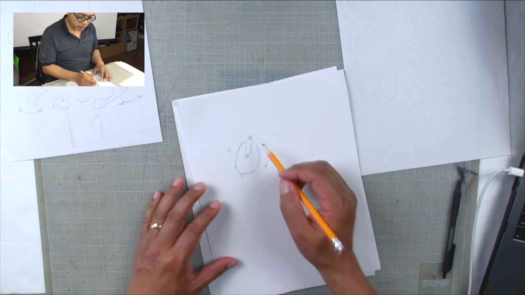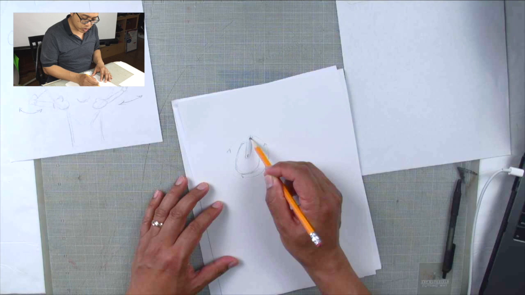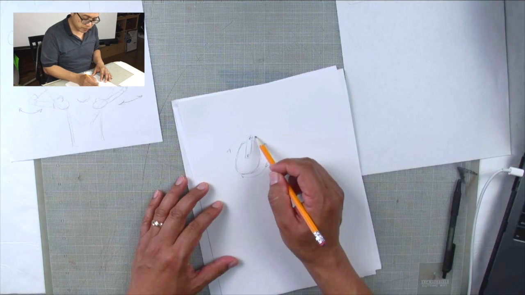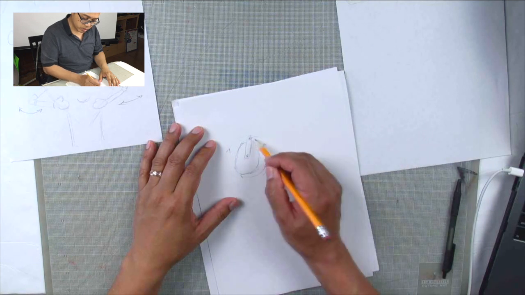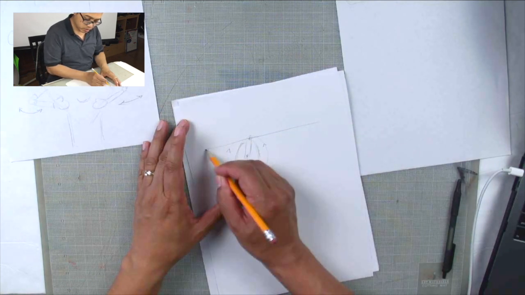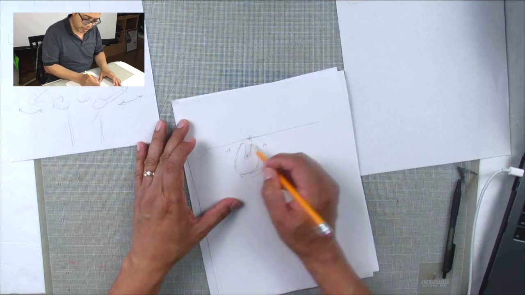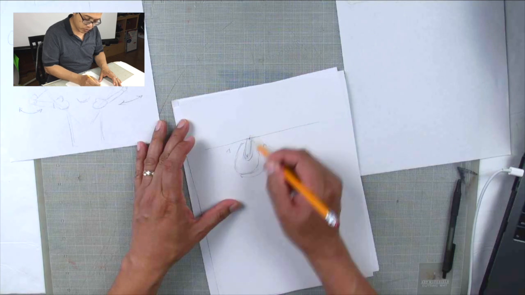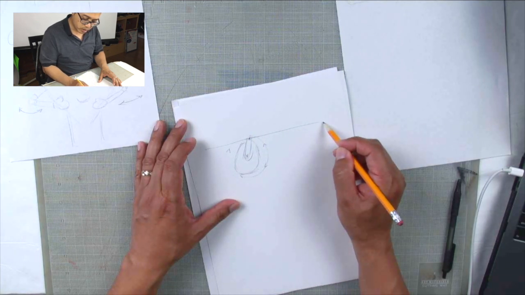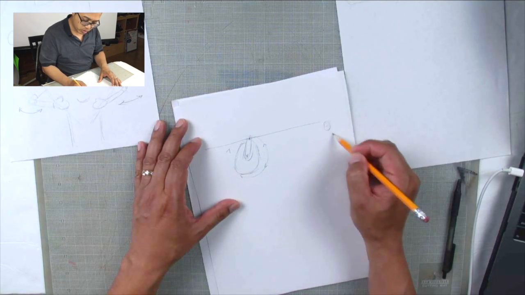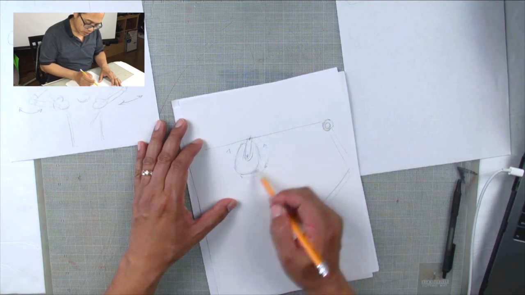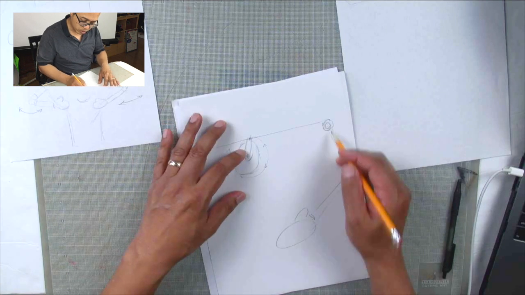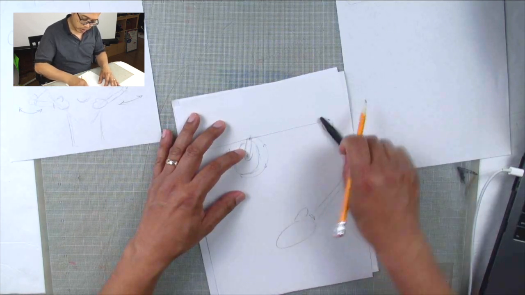So I'm thinking if there's a string that pulls. If this string is attached to that motor that goes round and round, and is attached to my arm, so here's the arm, this is a line, and as this goes round and round, that'll pull this arm like this.